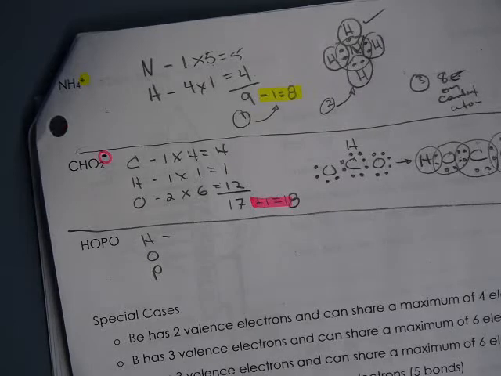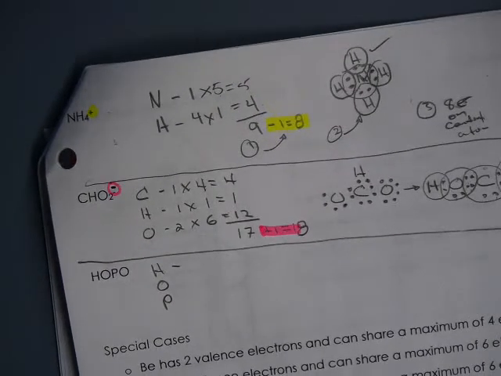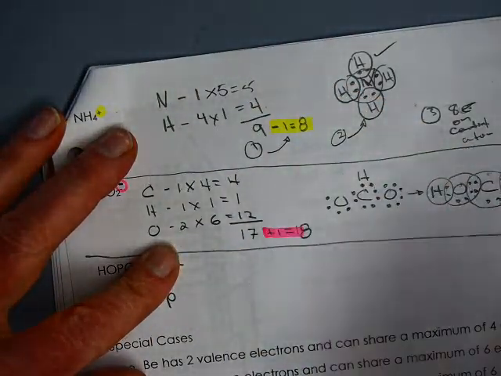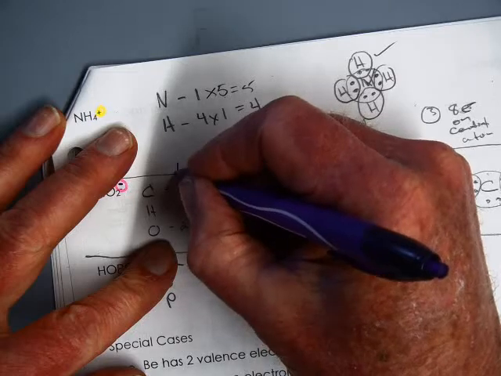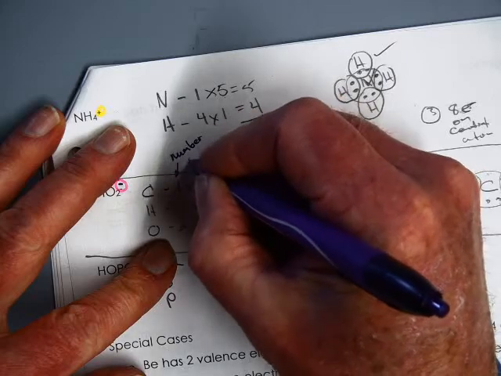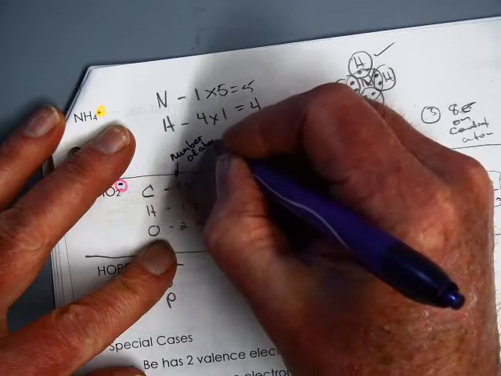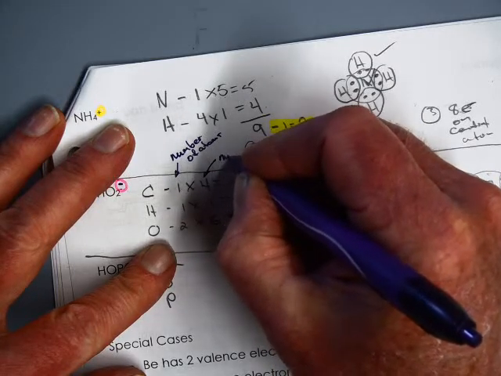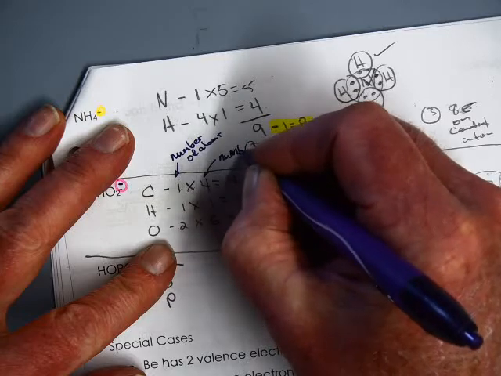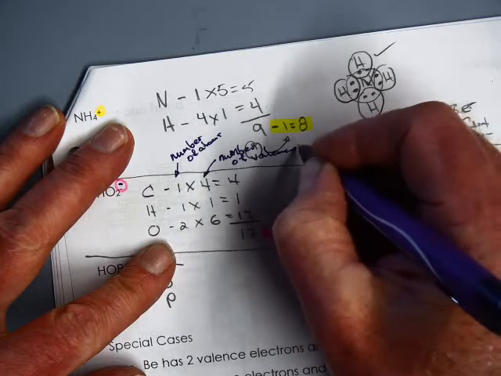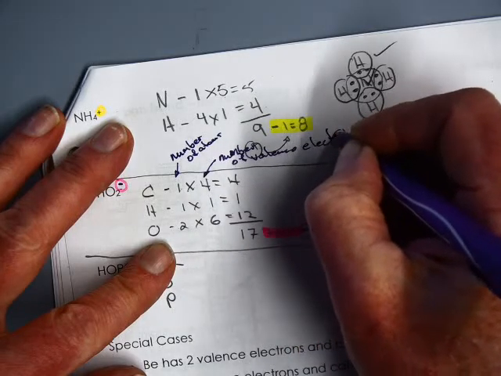Okay, ladies and gentlemen, can we just step back, because I'm getting the same question here. These numbers here, this is the number of atoms. This is the number of valence electrons.